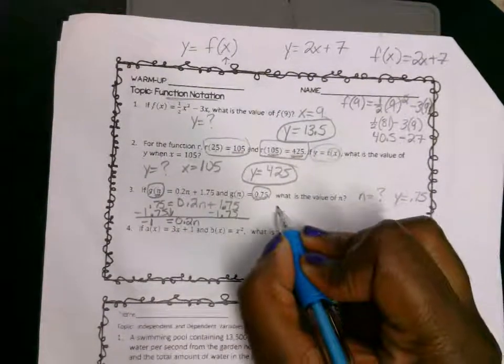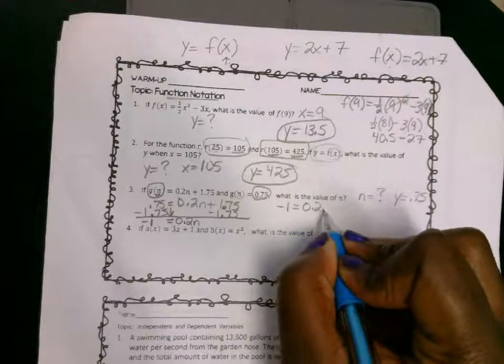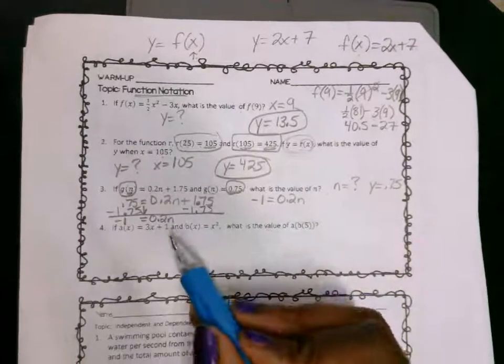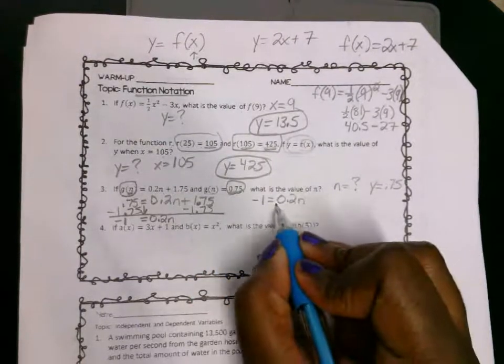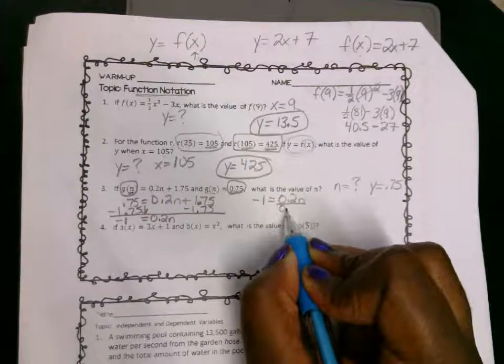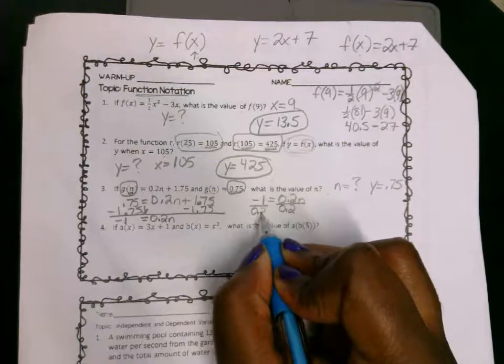I'm going to rewrite it over here. Okay, so what do we do here? I rewrote it. I just moved it up here. You divide both sides by 2/10, or some people say 0.2.